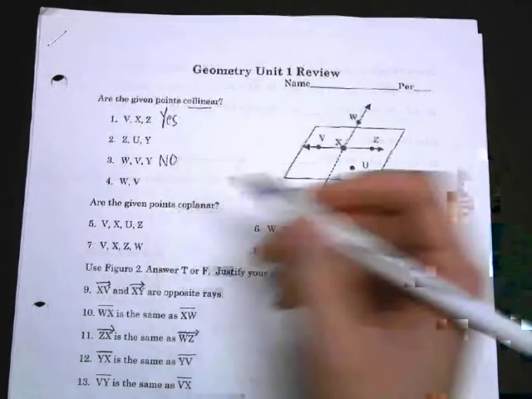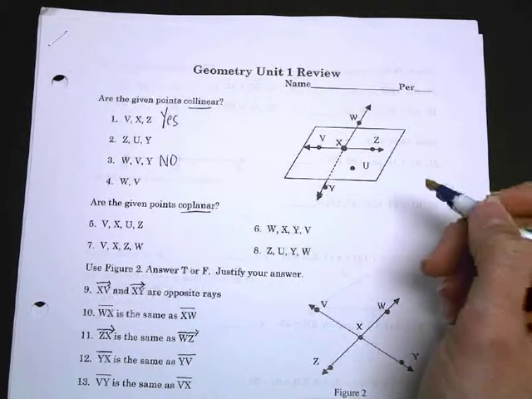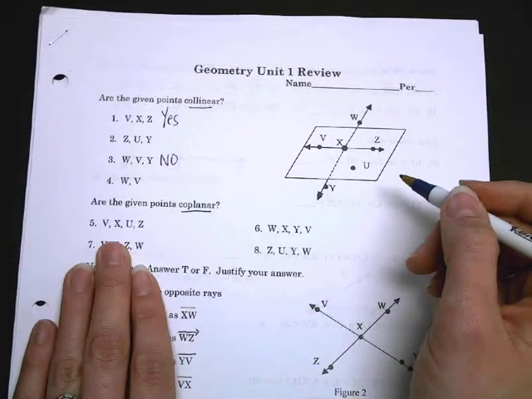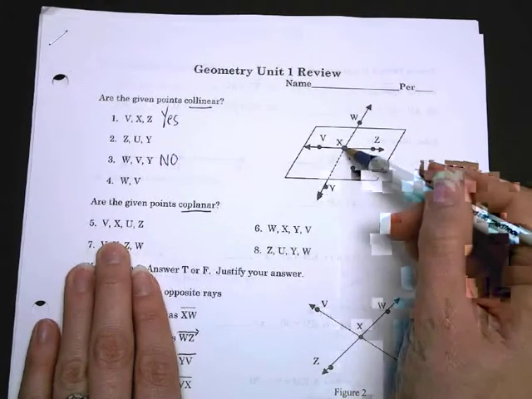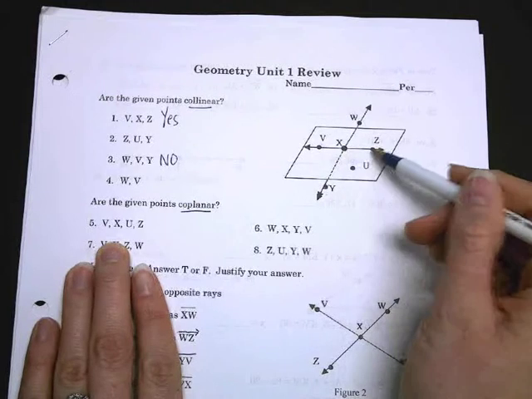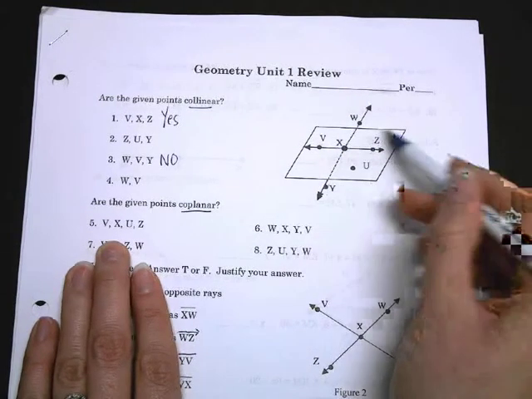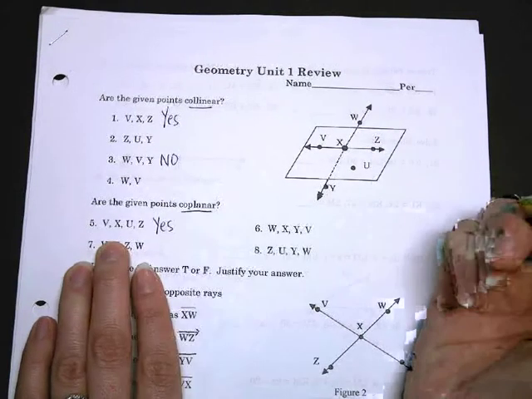The next section is asking about coplanar points. We know coplanar points are points on the same plane. So number 5 says V, X, U, and Z. And these guys are all on the same plane, and that plane is drawn here for us. So yes, those are coplanar.